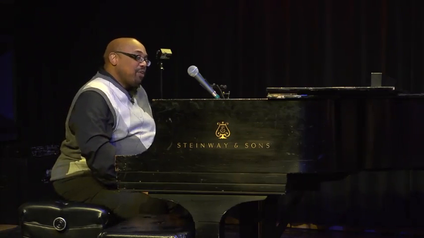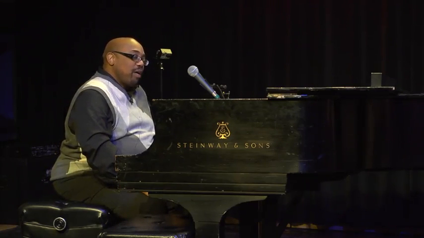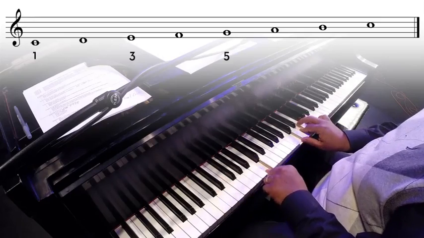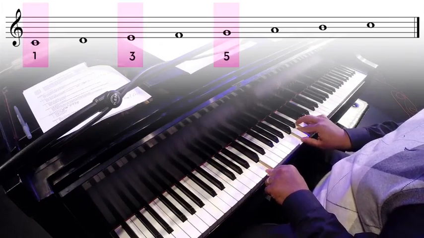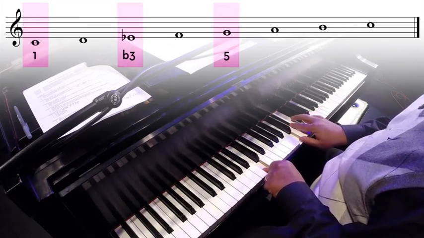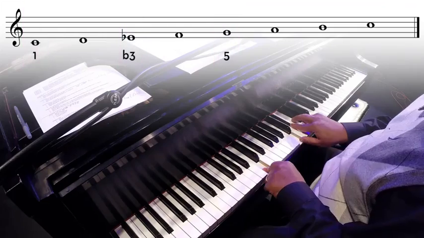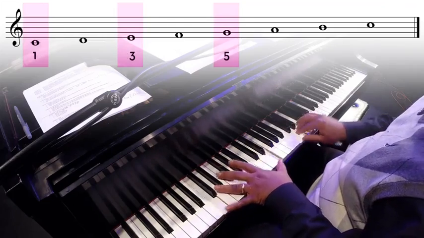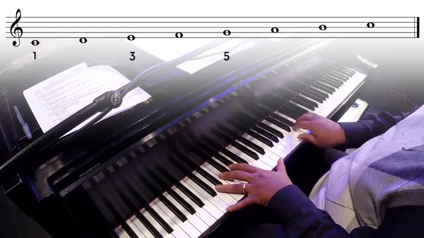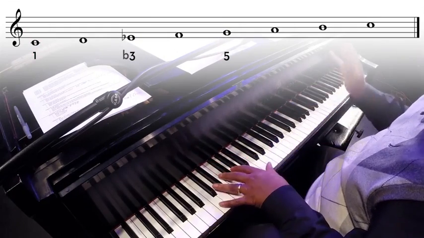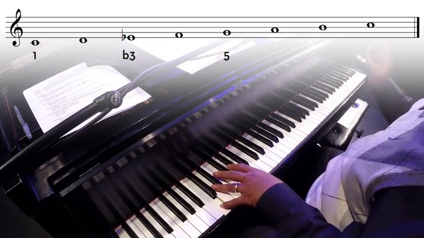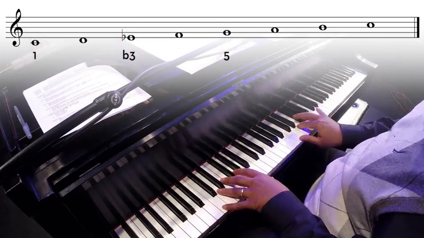And last and certainly not least, we talked about the minor triads. Major triad, 1, 3, 5. The minor triad, 1, flat 3, 5. Major triad, you have a nice, happy kind of sound. The minor triad is just a little bit darker. And it's amazing what one note can do to a chord.